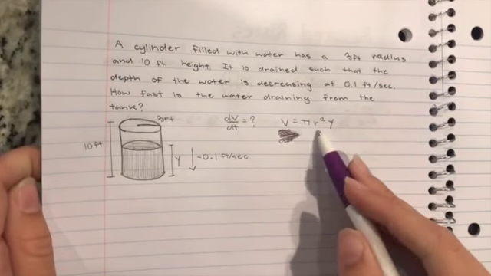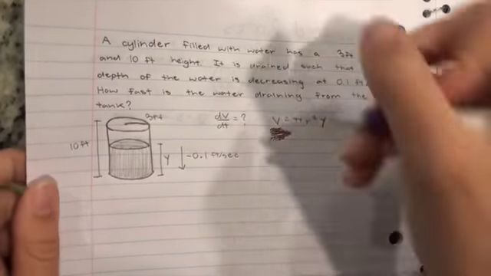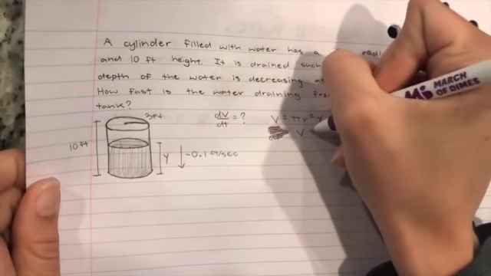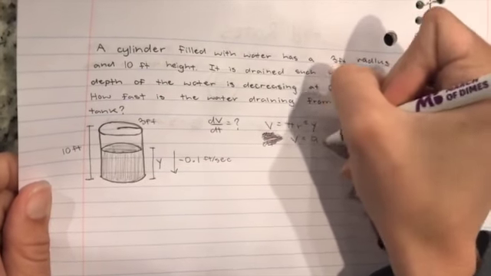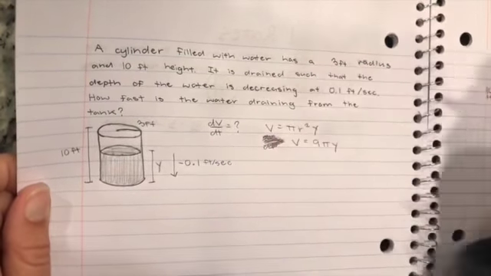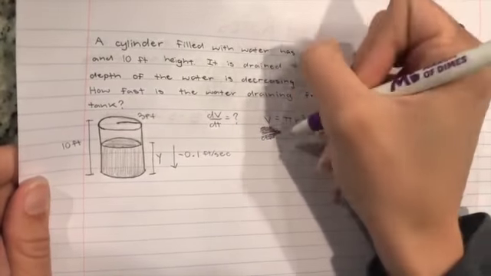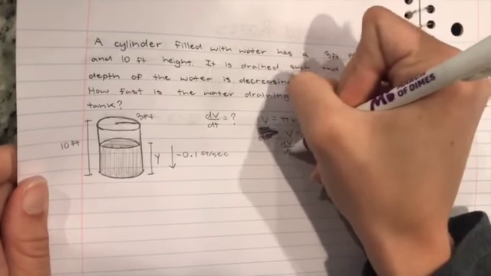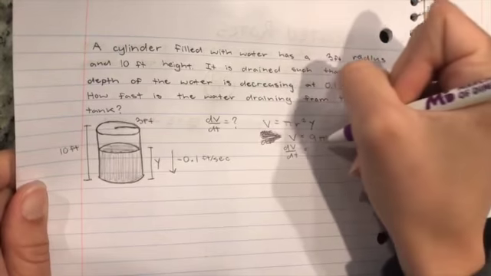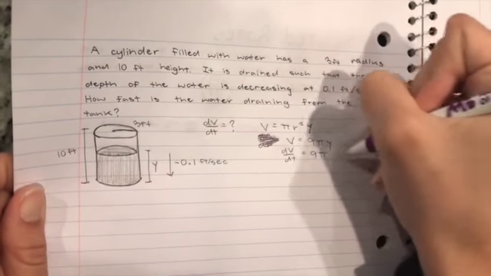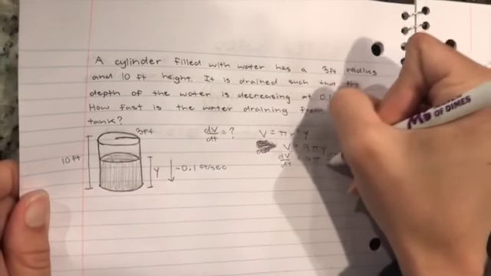So the radius is constant. It's going to be a constant 3 feet, so we can go ahead and plug that in and get that volume is equal to 9 pi y. And then we're going to differentiate both sides with respect to time. dV/dt is equal to 9 pi dy/dt.